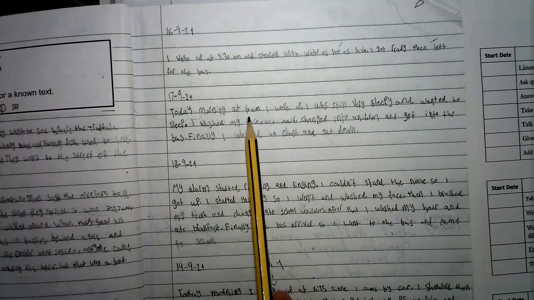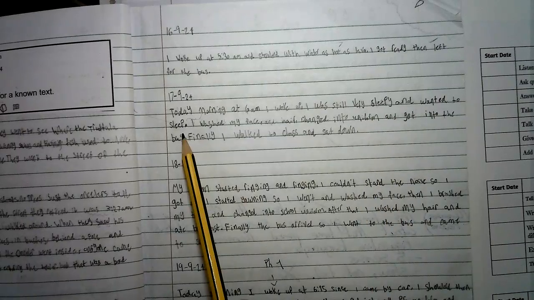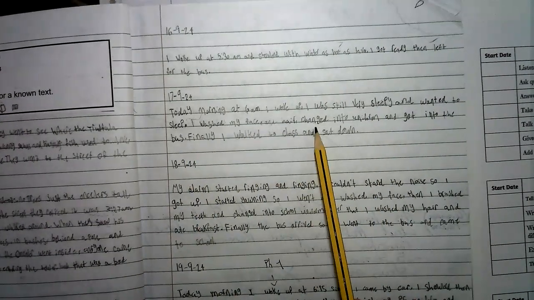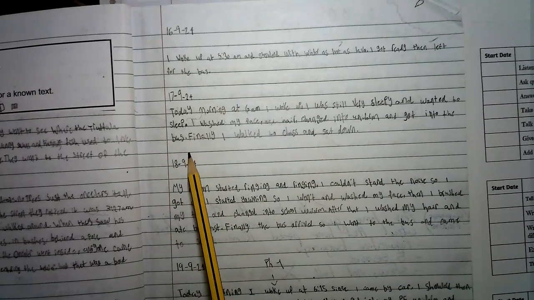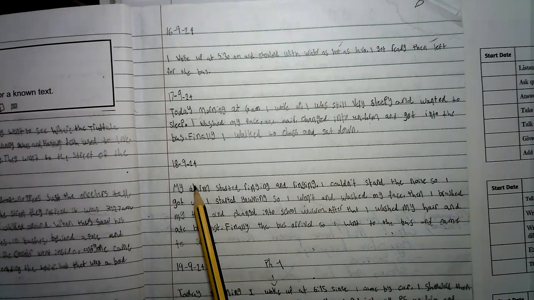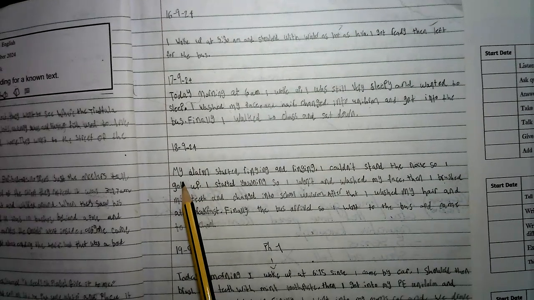The next day, 17th from the 16th. Today morning at 6 a.m. I woke up and I was still very sleepy and I wanted to sleep. Full stop. I washed my face and hair, changed into uniform and got into the bus. Full stop. Finally, I walked to class and sat down. So each day she is adding a bit more detail. The next day you can see that it's actually got even better.